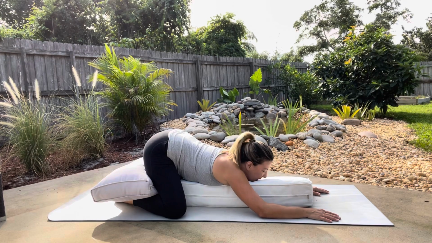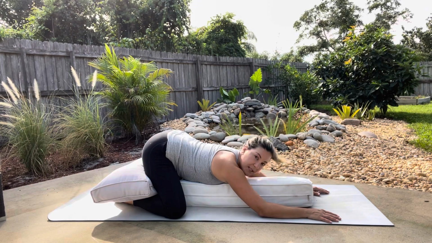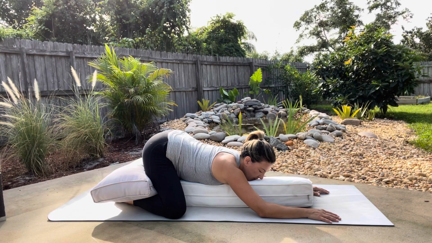So you're gonna let your head, so I'm looking at the camera, but obviously you wanna have your head down. And just take a few breaths here. Make sure that the hips are tilted up here in this position. We don't want to put any pressure on the lower back, so we never want to round it.